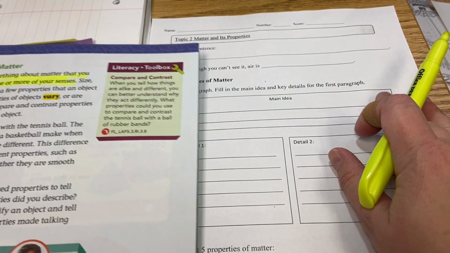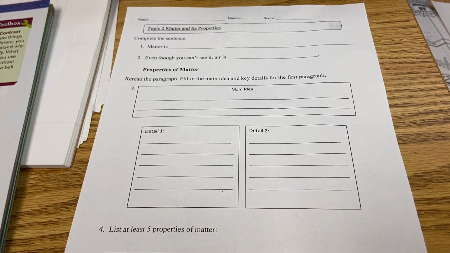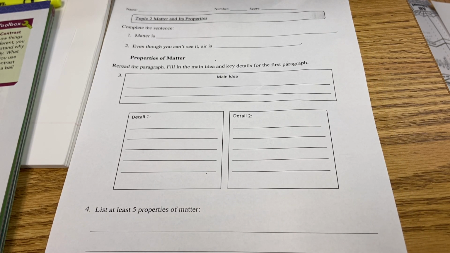So, what's the main idea? What's this paragraph all about? We've talked about main idea in reading. What's this all about? What do you think? You want to tell your neighbor? Tell your neighbor what you think the main idea is all about. What's this paragraph all about?